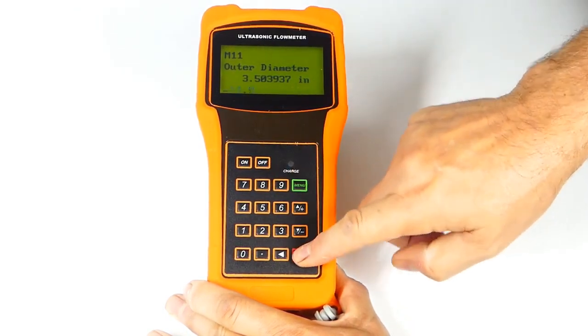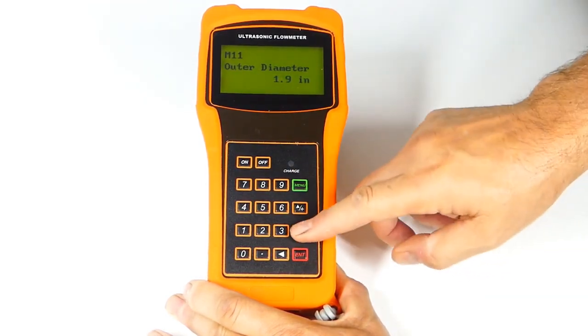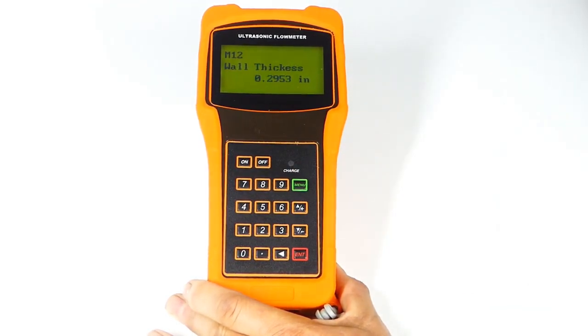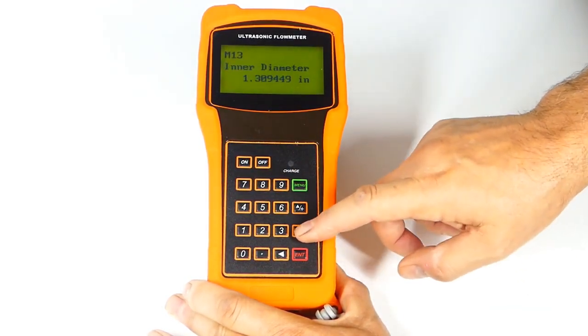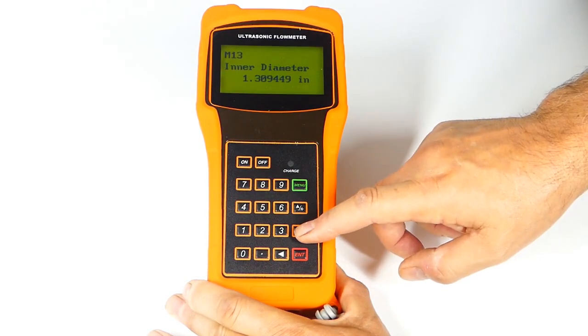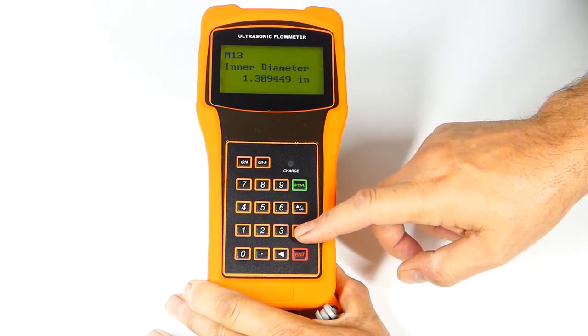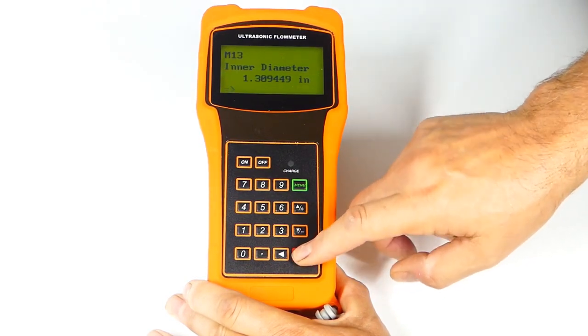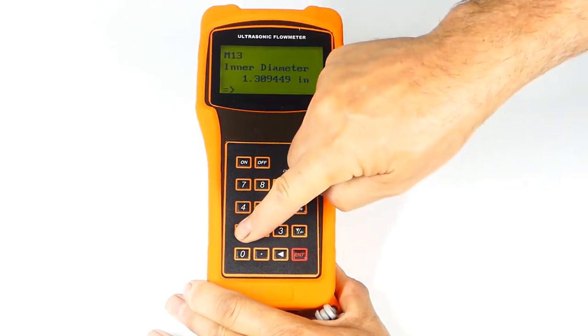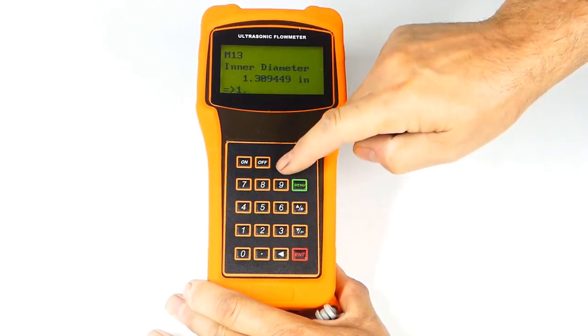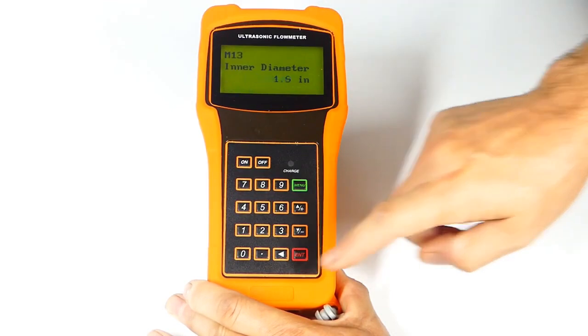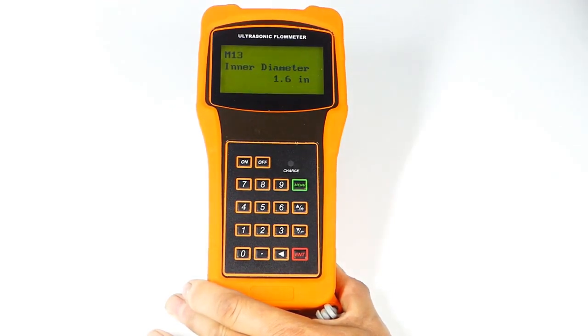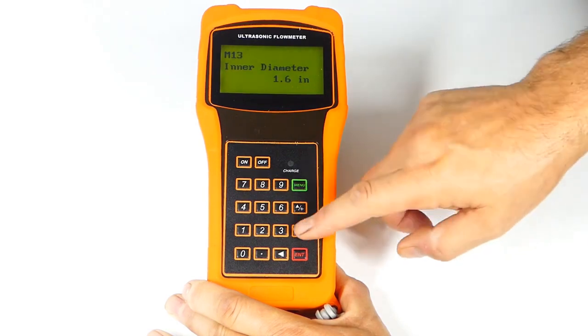The next setting is the wall thickness. I could set the wall thickness, but the next setting is the inner diameter. And again, there's a direct relationship between the inner diameter and wall thickness. So I will set my inner diameter to 1.6, and the flow meter will calculate my wall thickness. So even though there were 4 settings, I only needed to change 2.